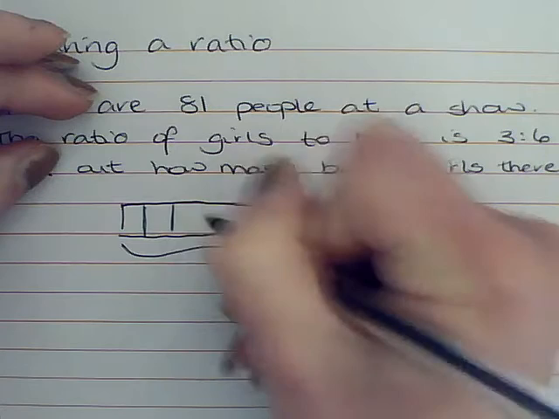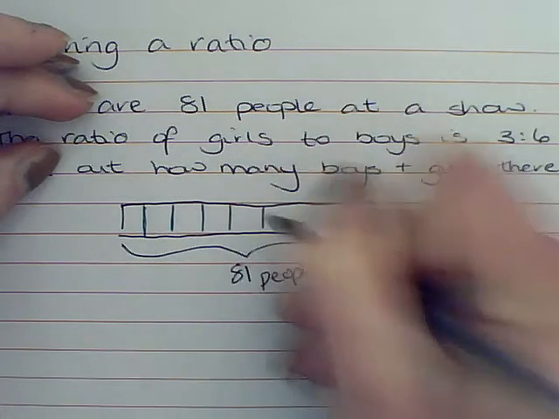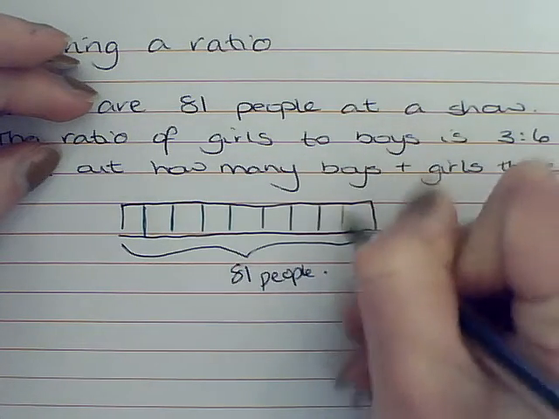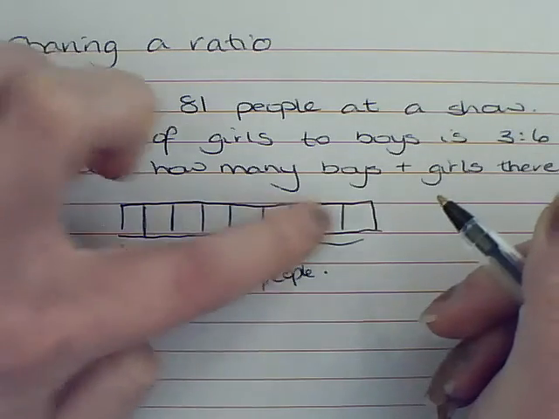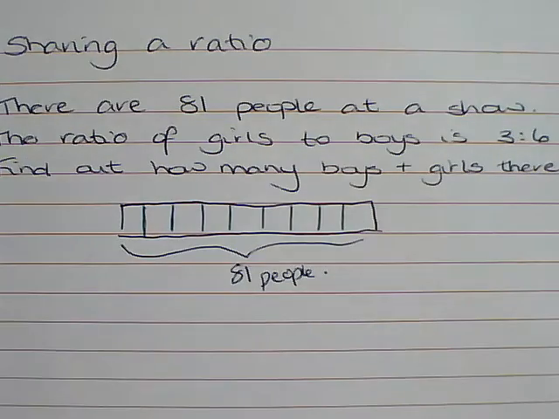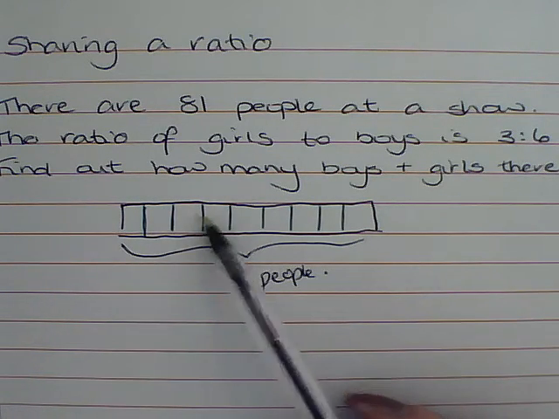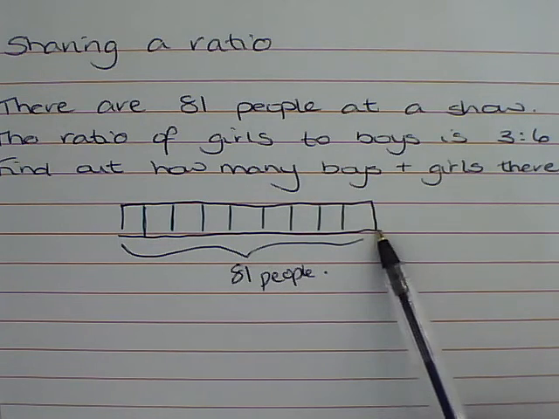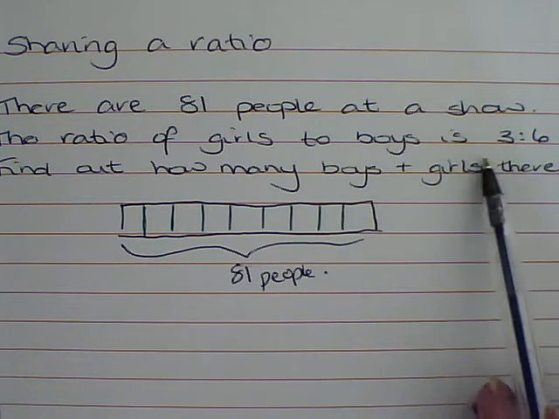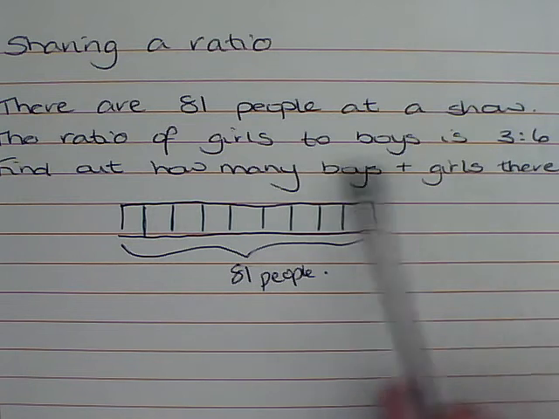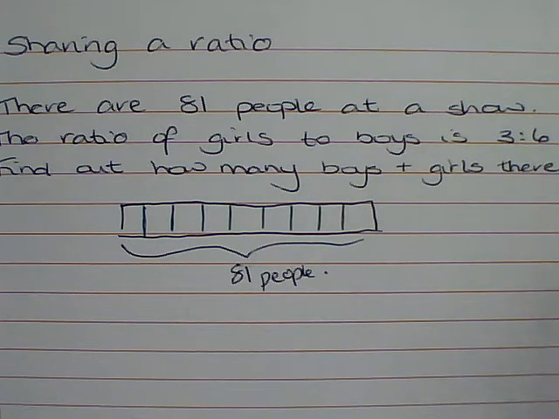Perfect. So I've now got 9 bits. Now they're not equal, okay, it's a rough sketch, I've not got a ruler, but that doesn't really matter. The most important thing is that I've got 1, 2, 3, 4, 5, 6, 7, 8, 9 parts. Now 3 of those parts are for the girls and 6 are for the boys.